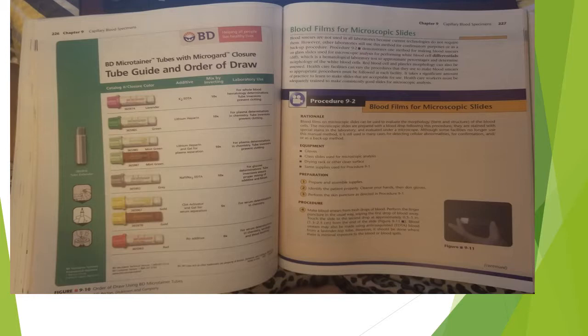Blood films for microscopic slides. Blood smears are not used in all laboratories because current technologies do not require them. However, other laboratories still use this method for confirmatory purposes or as a backup procedure.